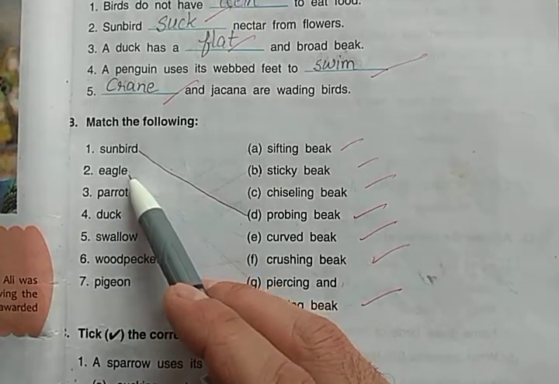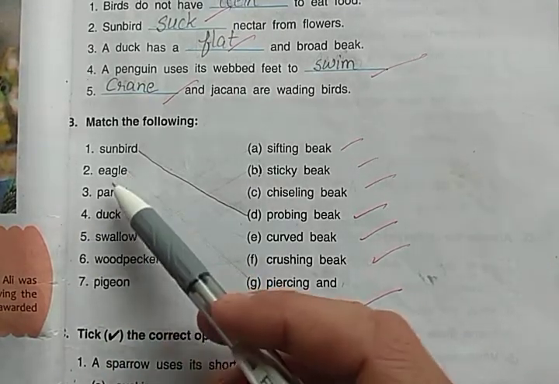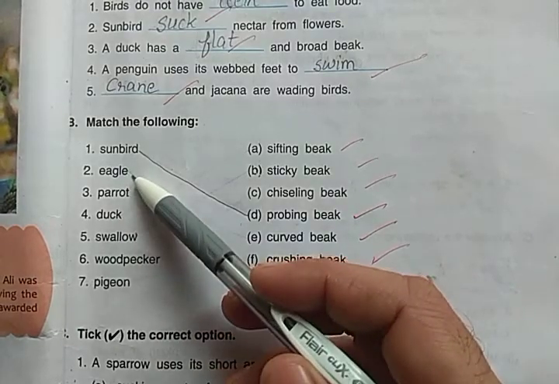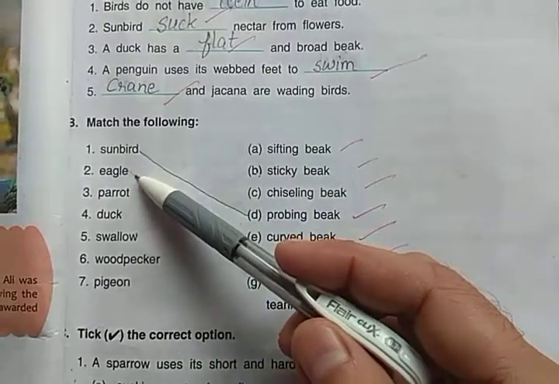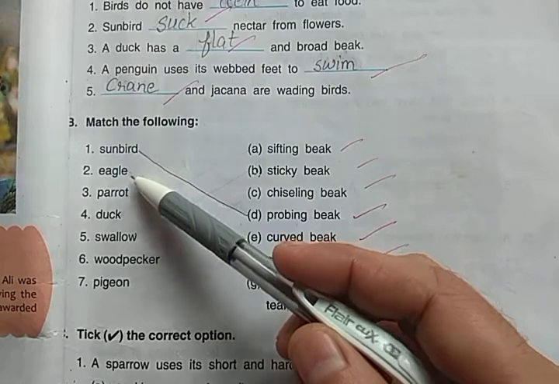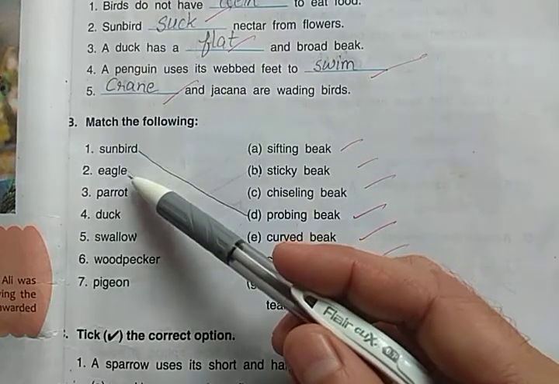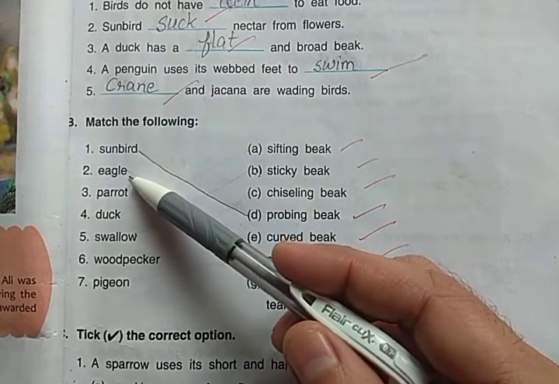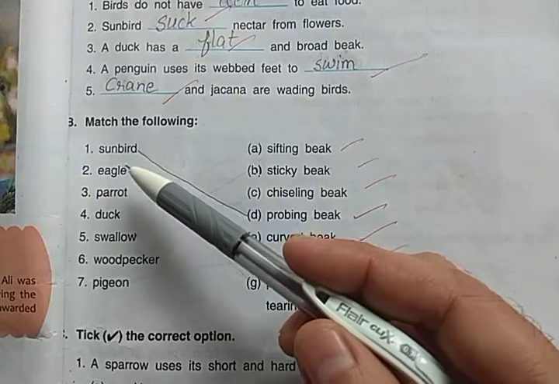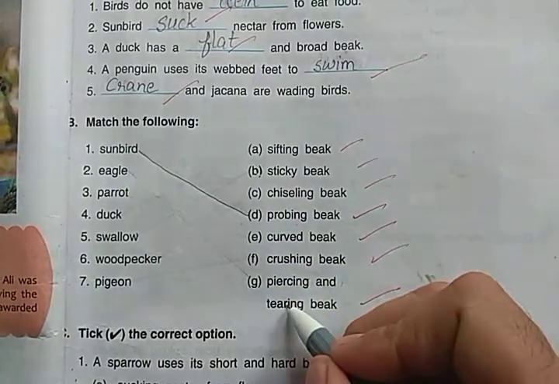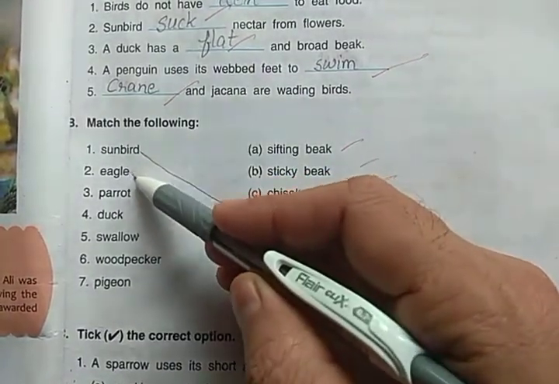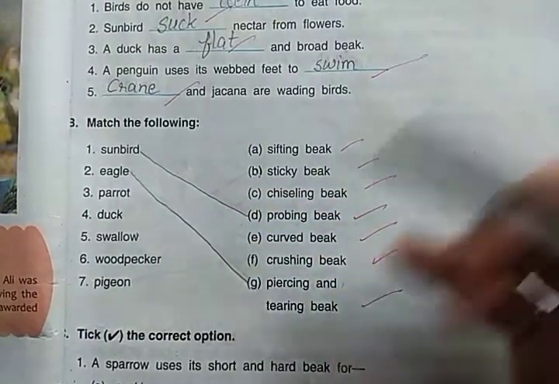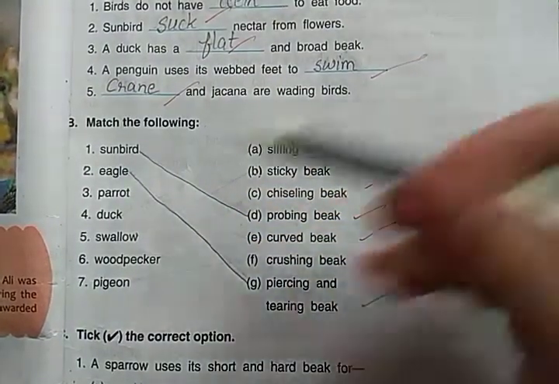Eagle eats flesh. So what type of beak is needed to eat flesh? Tearing. When we eat flesh we have to tear it. So eagle has a piercing and tearing beak.